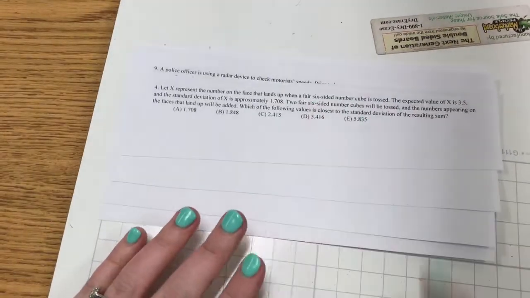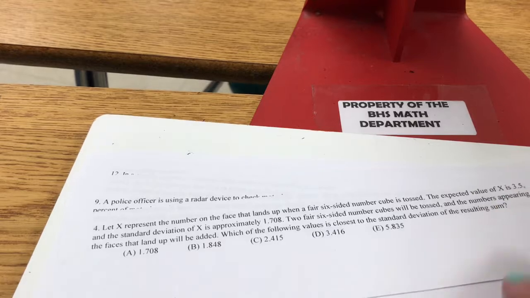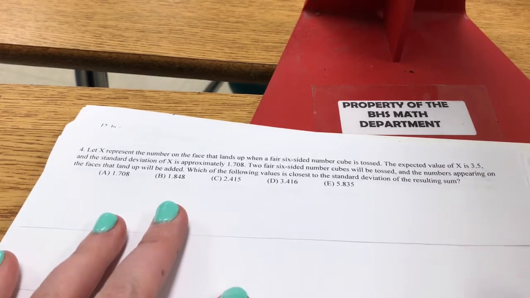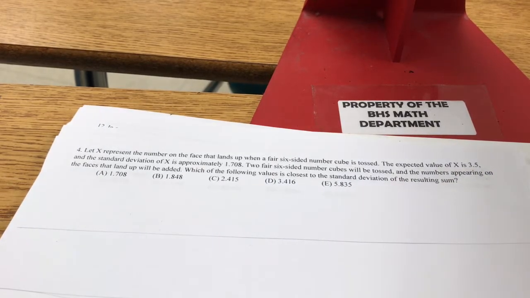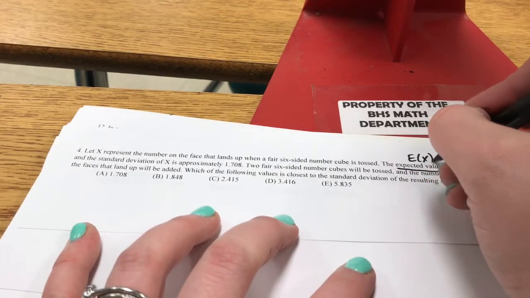You might want to have a formula chart handy. I'm just going to breeze through the math of this. Okay, number 4, this is talking about the expected value. Just remember that is on the formula chart.